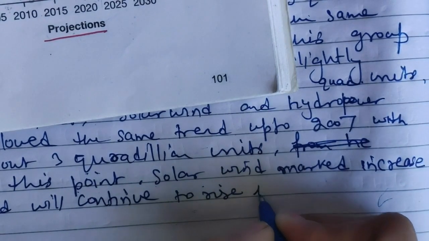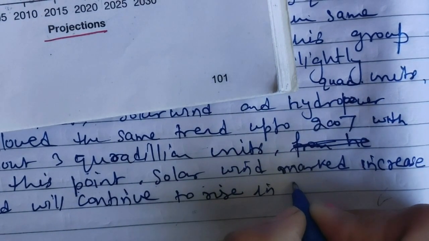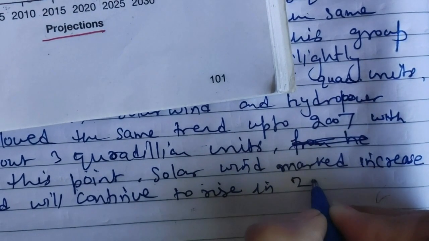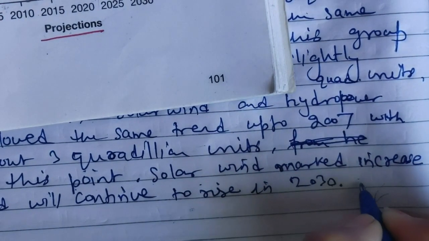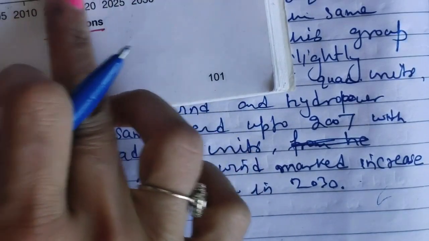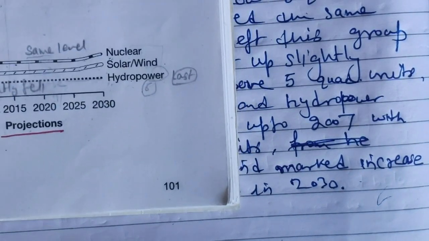Okay, will continue to rise in 2030. And what about this? This is hydropower. So what about this hydropower?